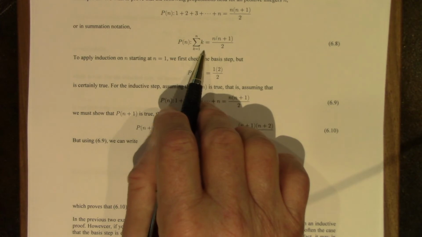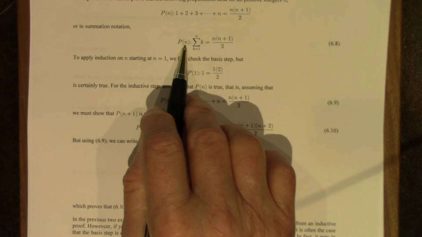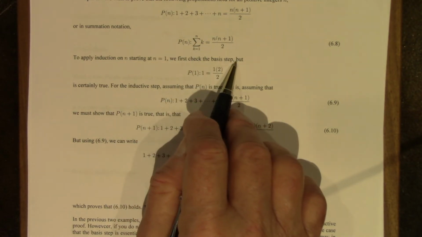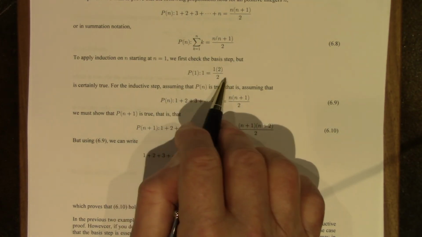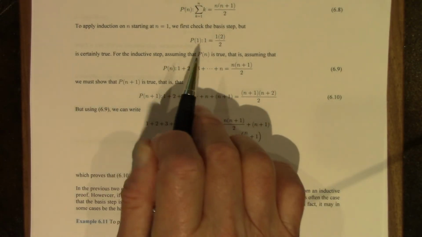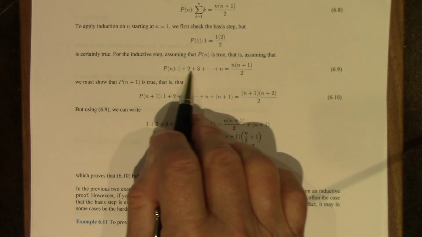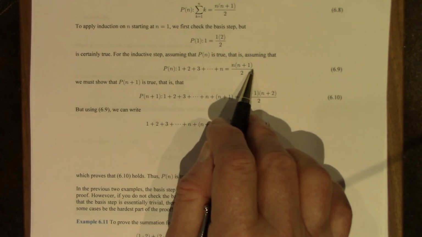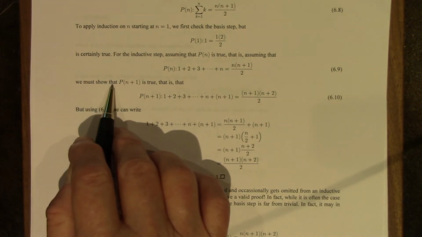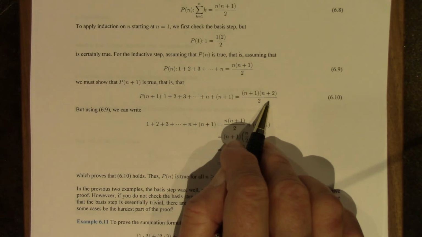To apply the method of induction on n, starting at n equals 1, we first check the basis step, P of 1. That is true. For the inductive step, we can assume P of n is true, so we get to assume this equation is true, but again, only for the purpose of showing that P of n plus 1 is true, which is this equation. Well, the rest is just algebra.